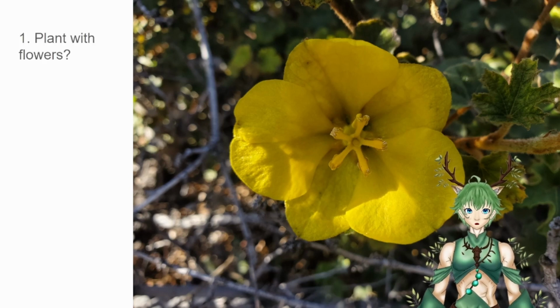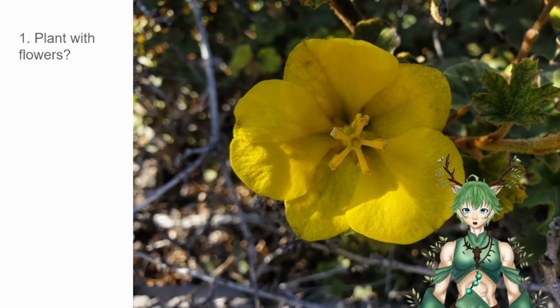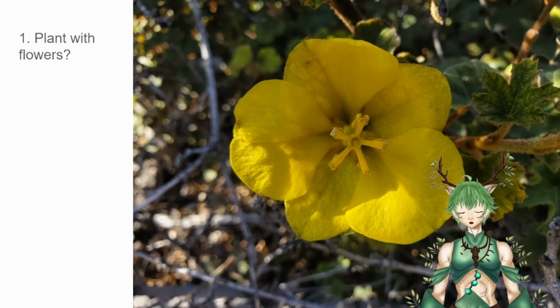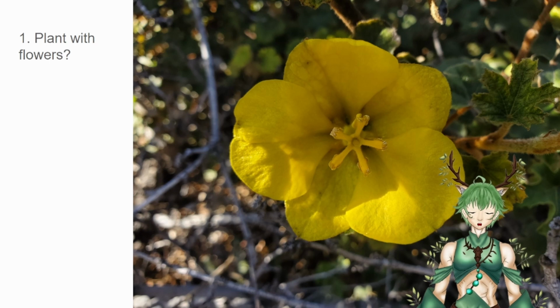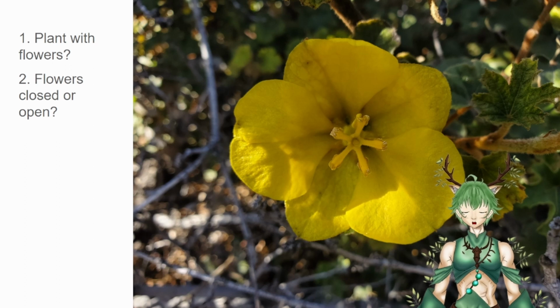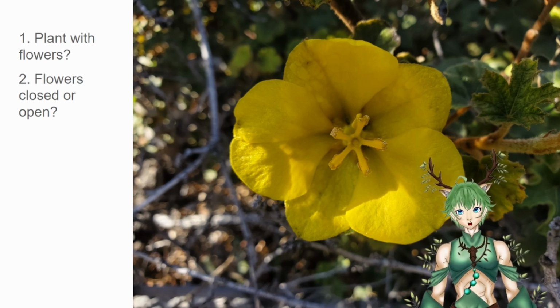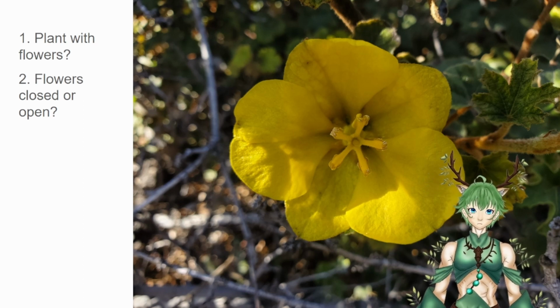So the very first question that is asked is whether the plant actually has flowers or whether there are no flowers. And obviously, here we have a flower. And then we're asked, is the flower open, or does the flower go to fruit without ever opening? And obviously, this flower is open. You can see all the parts, so clearly open.